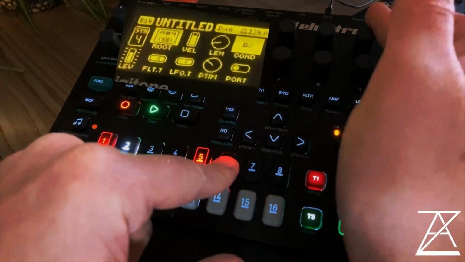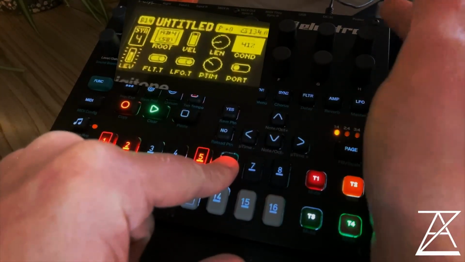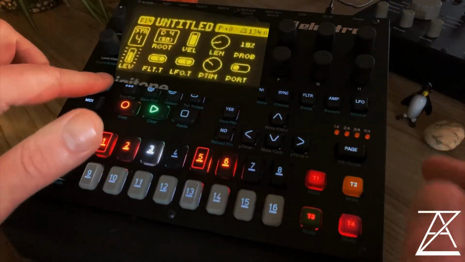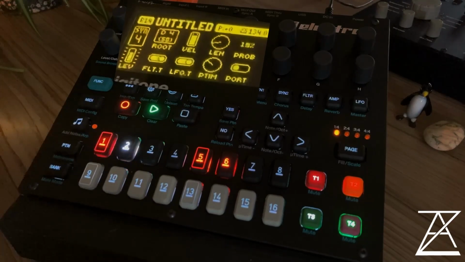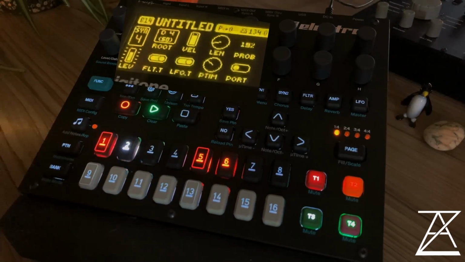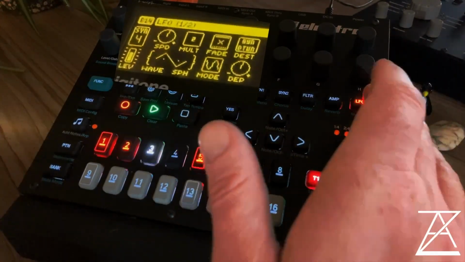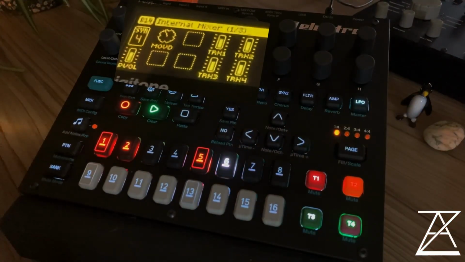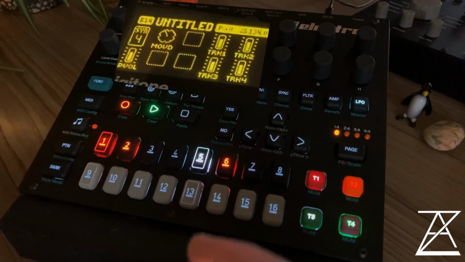So I'm going to increase the probability of this just so we hear it come in and we can see the effect. Just mute the lead as well. So it's that note there. So very occasionally that's going to come in and give a real different feeling to the drone. Sounds quite gritty and gnarly at the moment.